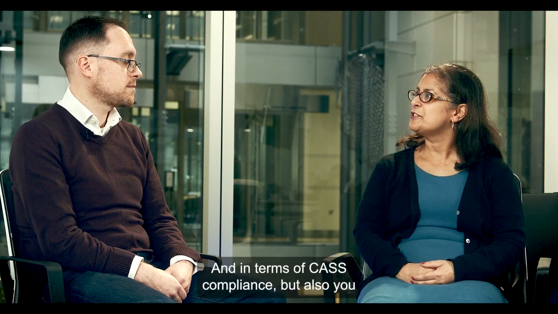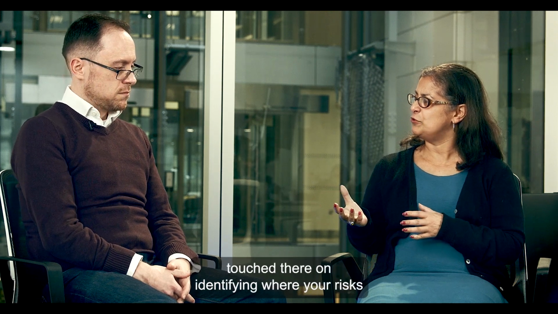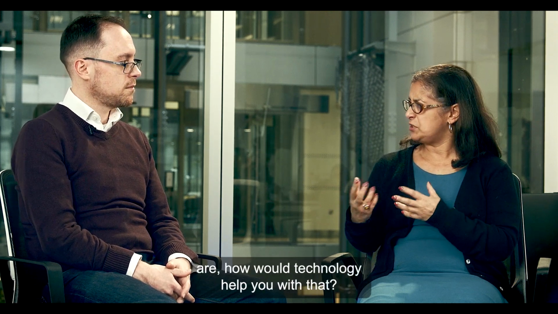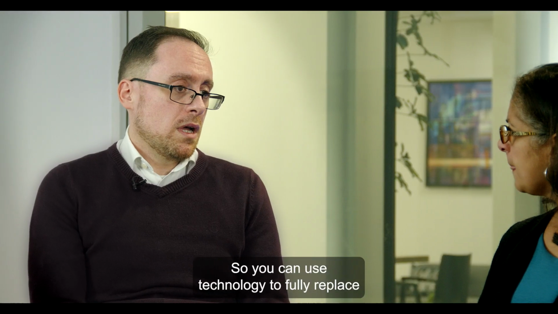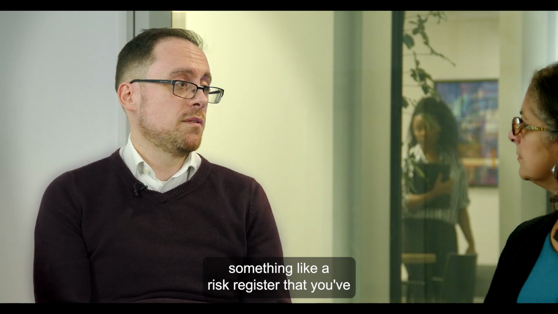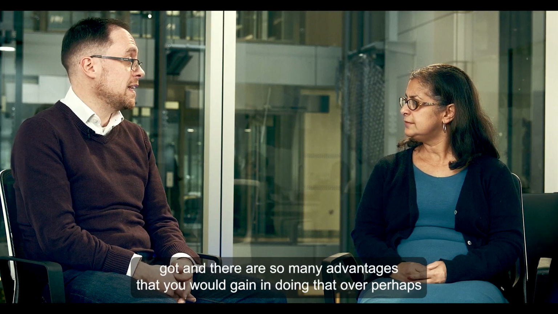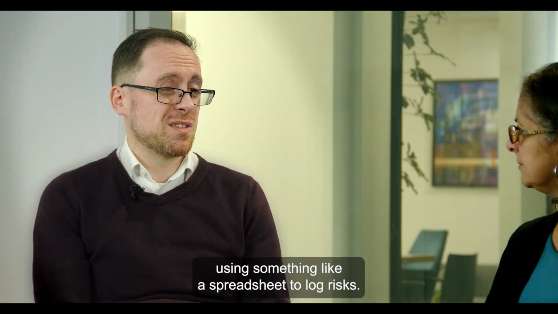So that means that your documentation about business processes and controls is likely to be very large and complex. And in terms of CASS compliance, but also you touched there upon identifying where your risks are. How would technology help you with that? So you can use technology to fully replace something like a risk register that you've got.